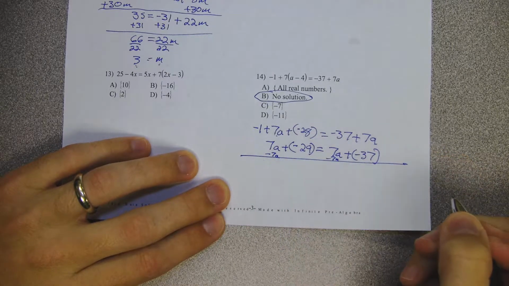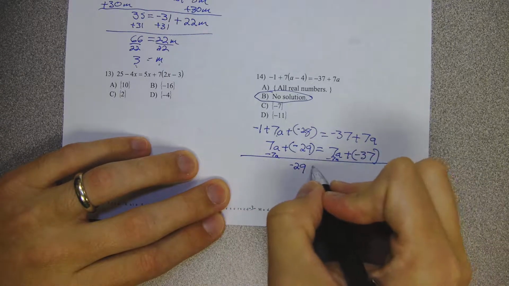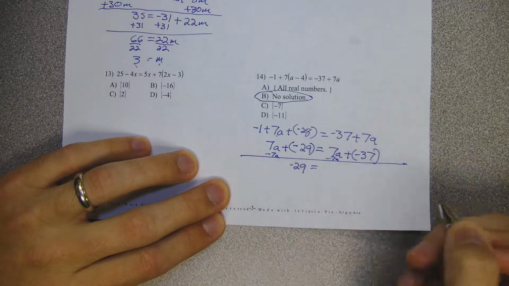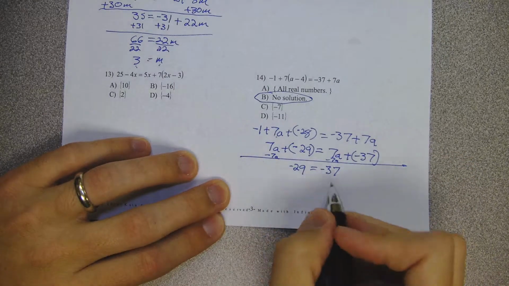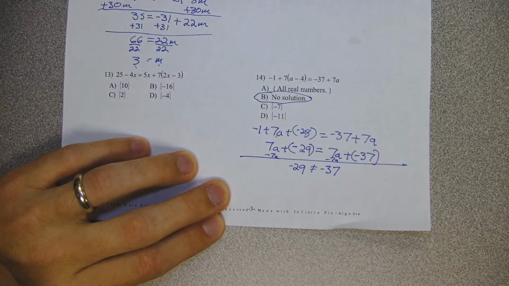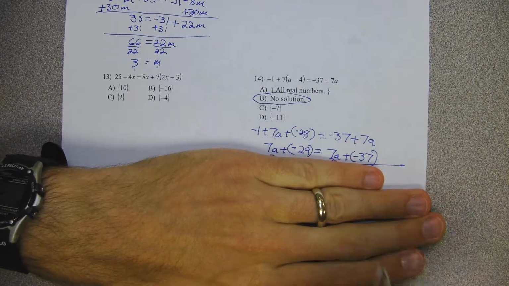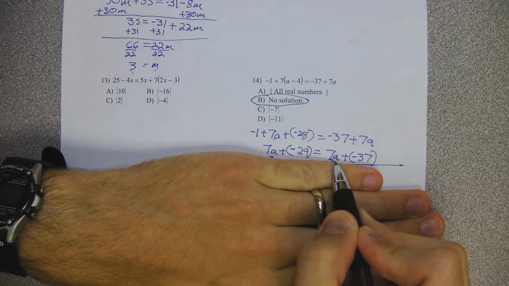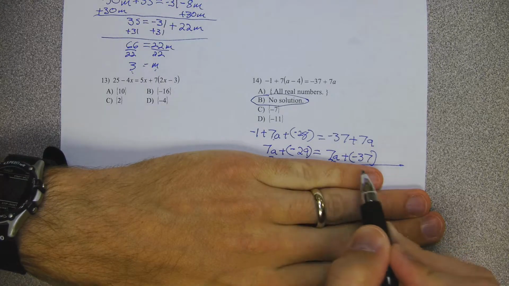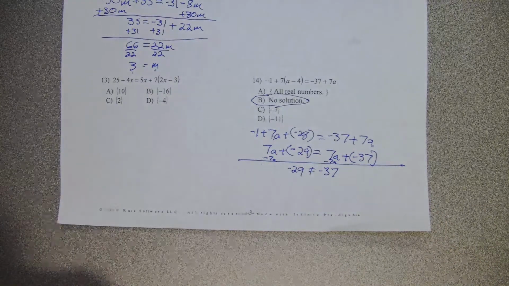Watch what happens. We get negative 29. Notice 7 minus 7 zeroes out. Over here, 7 minus 7 zeroes out, and I'm left with negative 37. Well, notice, those don't equal. All right, so I didn't really have to do this final step. We could have stopped right there and recognized that 7 of something does equal another 7 of something, but I can't take 29 from here and 37 from there and have it equal out. So a no solution scenario.